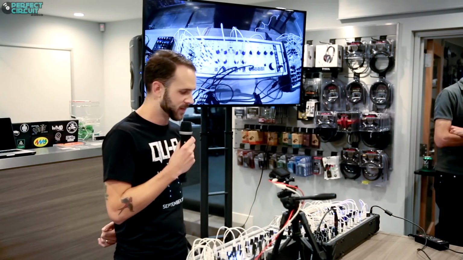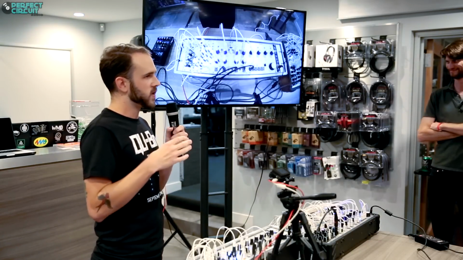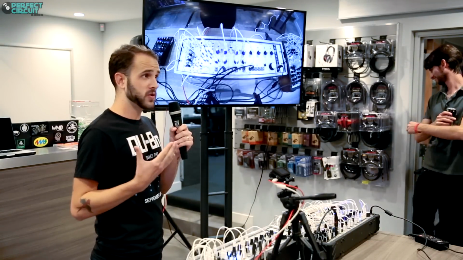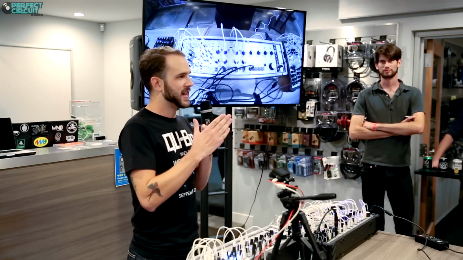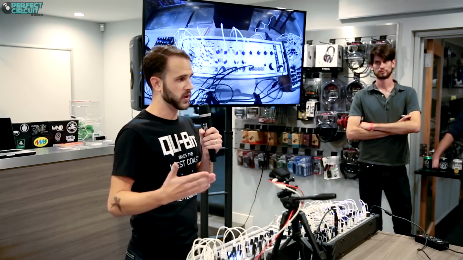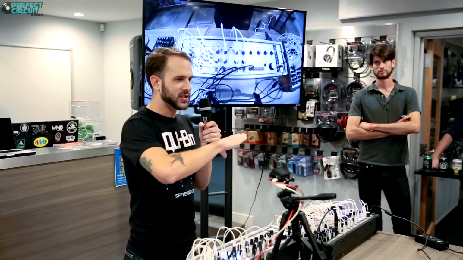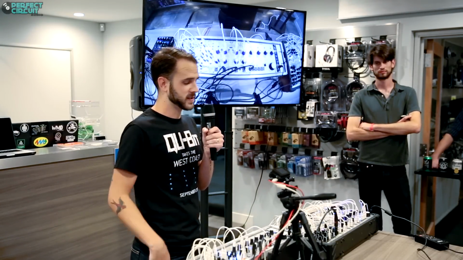But the really special thing about making it digital was we were able to get smooth morphing between all of the wavetables with 16-bit resolution. So there's 65,000 steps between 4 waveforms that are coming through the outputs, which allows you to get these just amazing waveforms that you really can't find in any other place.